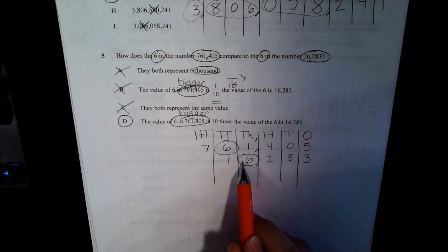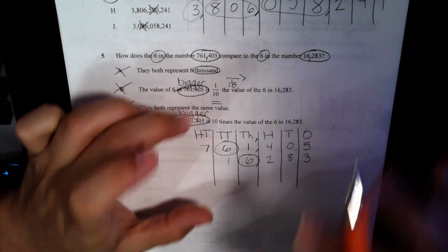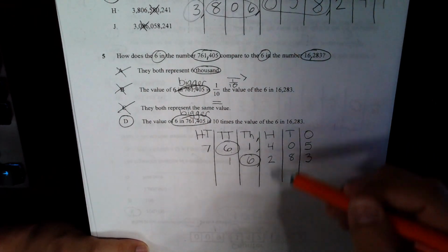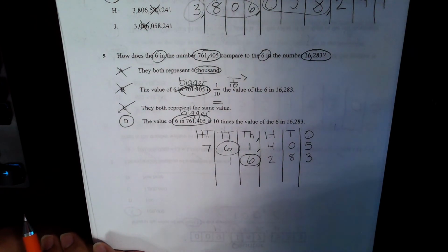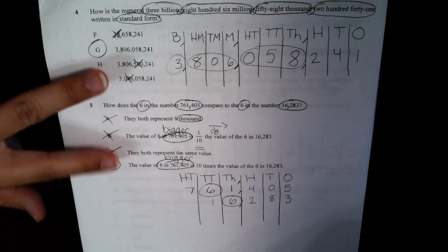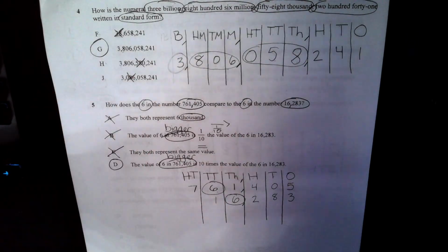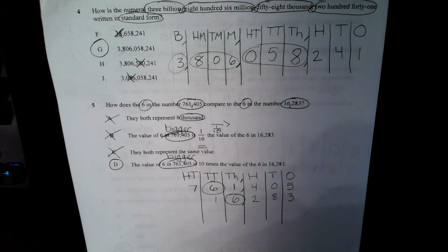Even if they give you two numbers, you can still compare the digits. If they give you two numbers, just make sure that you make your place value chart a little bit taller, a little bit longer, so you can fit both numbers in them. Okay. Does anyone have any questions or is confused about either of these two problems? Do we have any questions or anything else we need help on with these two problems? Okay, so we're good?